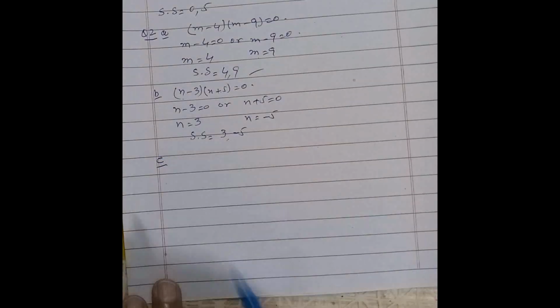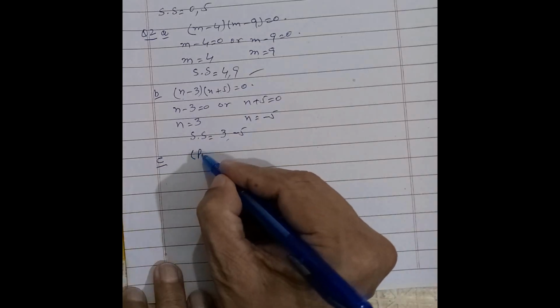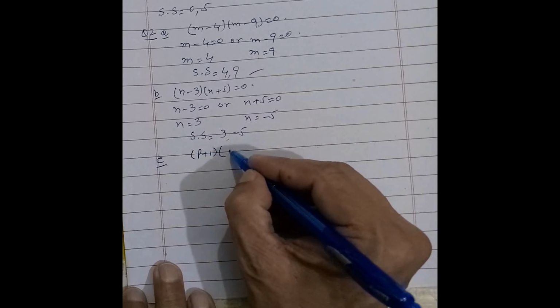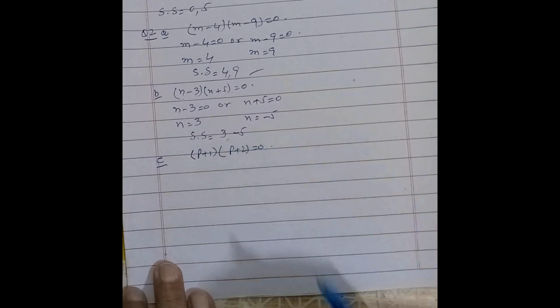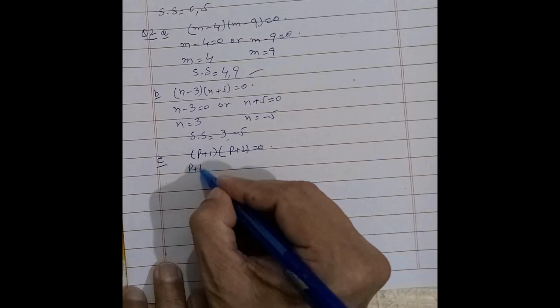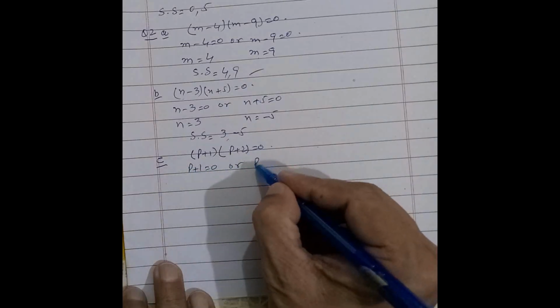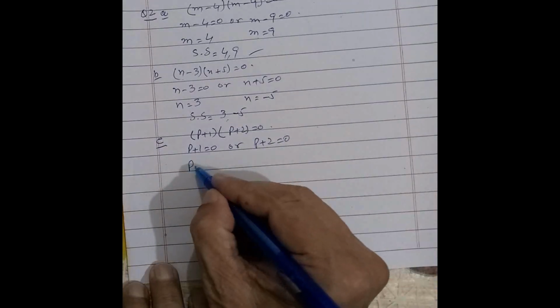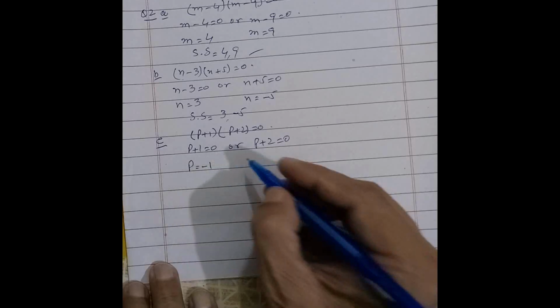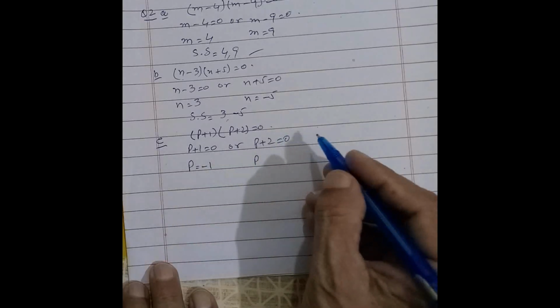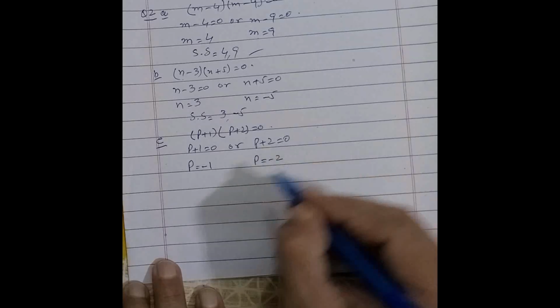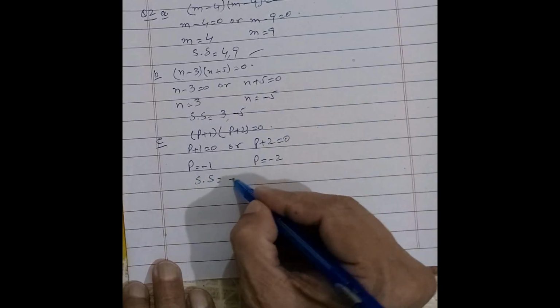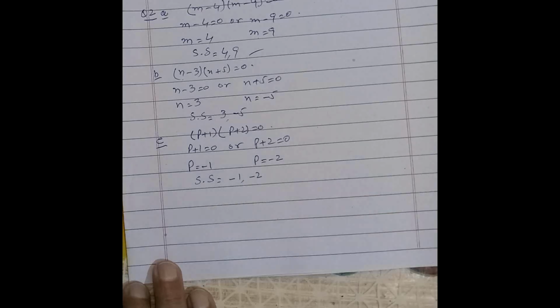The next is question C. Question 2 part C. The question is (p + 1)(p + 2) = 0. We write p + 1 = 0 or p + 2 = 0. Find the value of p. p is equal to, shifting to the right side, minus 1, and the same, shifting plus 2 to the right side, it is minus 2. Hence the solution set is {-1, -2}.